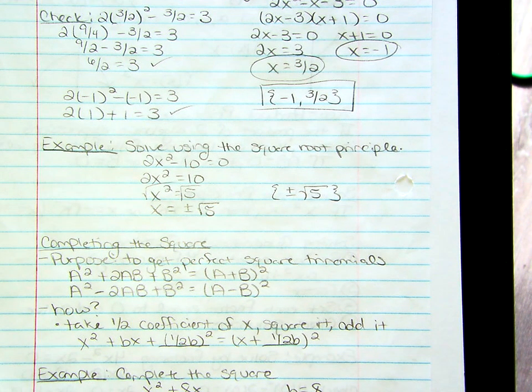We take half of b, we square it, and we add it to our equation. Now, this first example that we're going to do is not actually solving with completing the square. We're just going to do the process of completing the square so you can see how it is done. Okay? So we're not solving this first one. It is not set equal to 0.